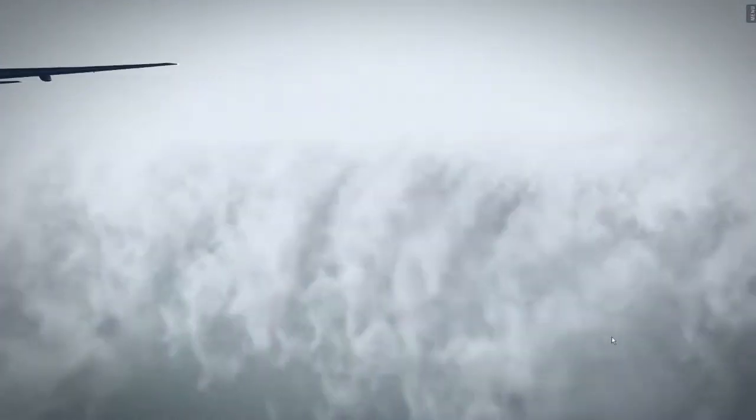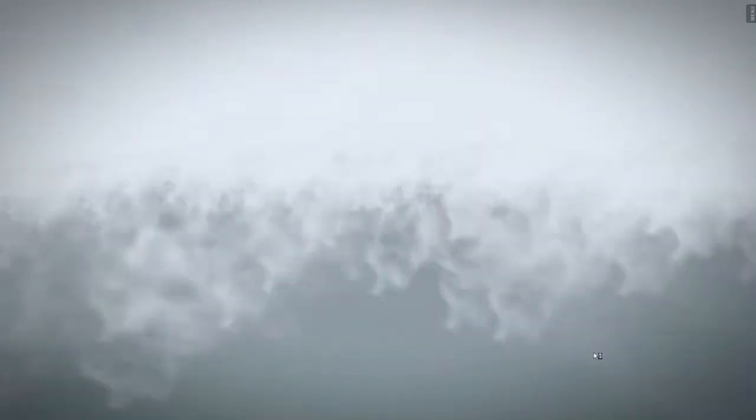These clouds look like smoke instead of clouds, to be honest. Interesting. Can I go below the clouds? No, I can't. And the plane... Oh, I thought the plane was invisible. This is random.